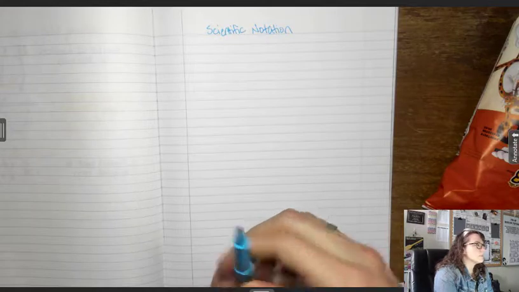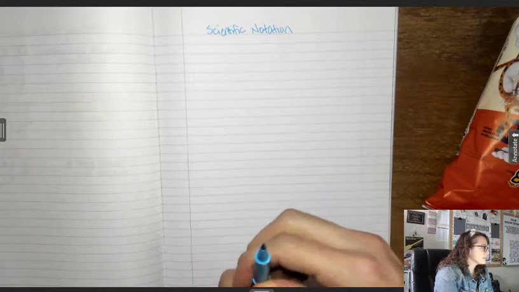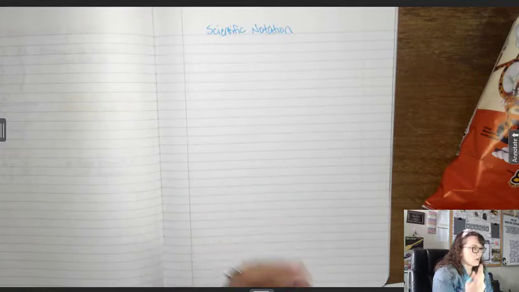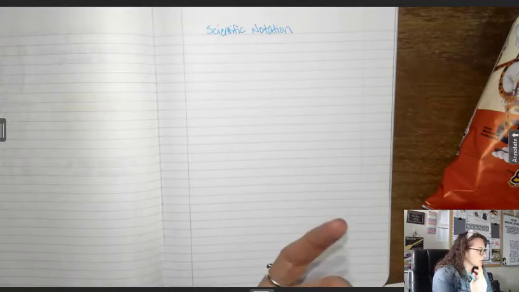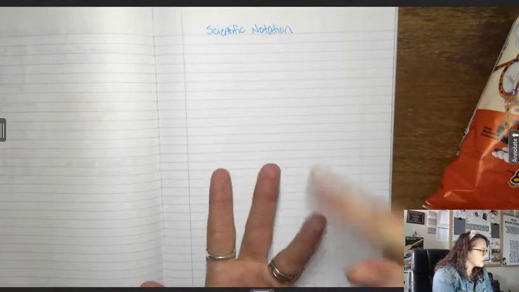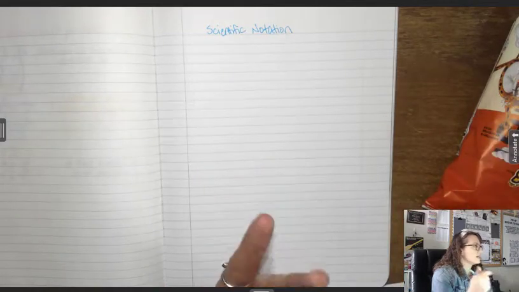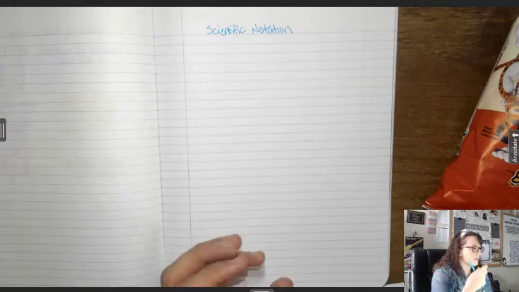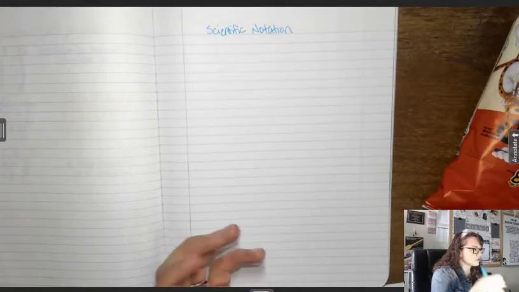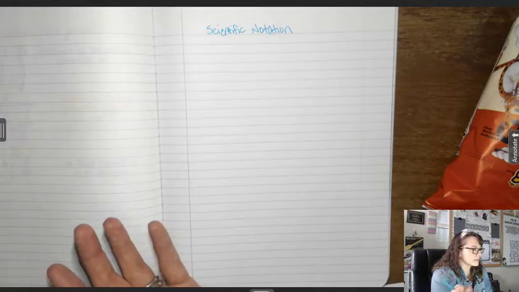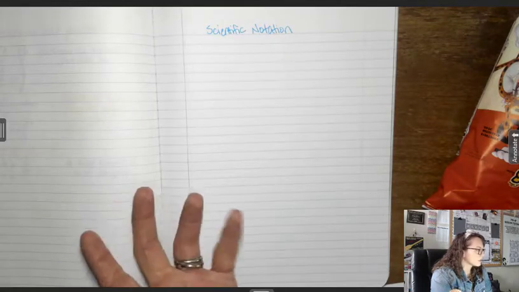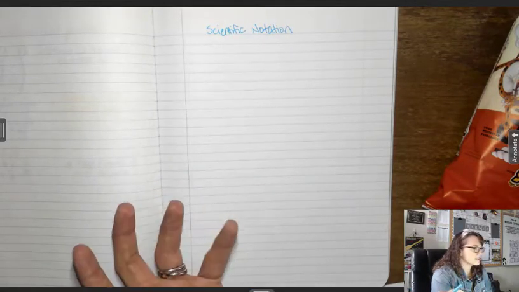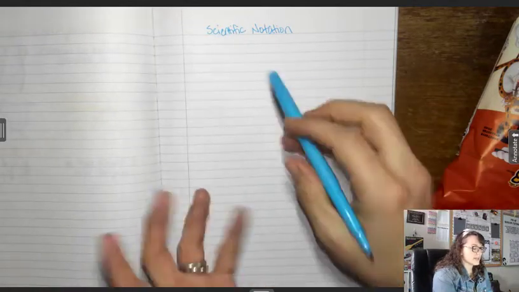If I wanted to measure the distance from one end of the universe to the other, in our earthly terms, we use things like miles and feet and kilometers. If you think about a kilometer and then you start trying to measure the universe, that's a lot of kilometers. You don't want to have to write that 16-digit number, so we use scientific notation.